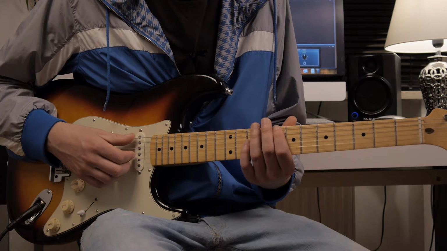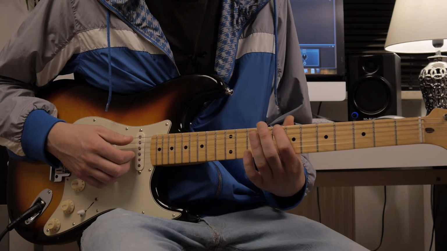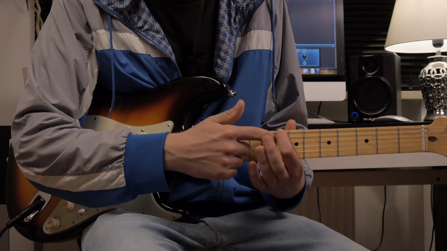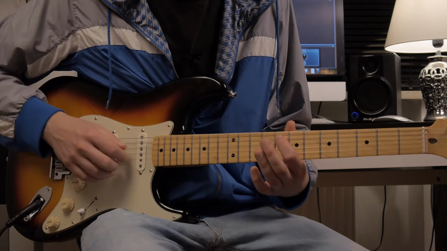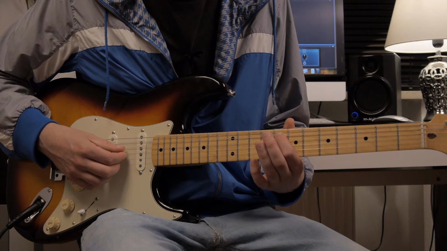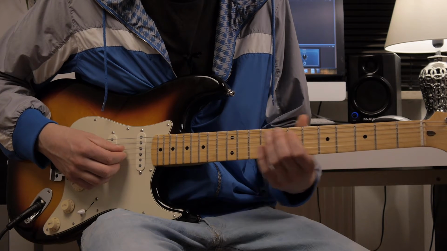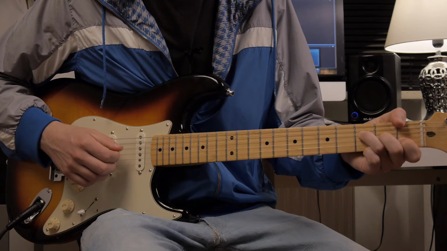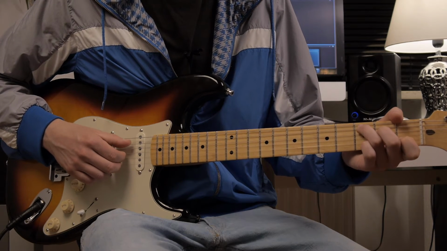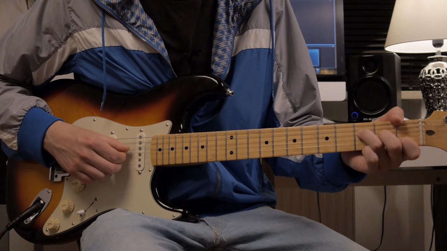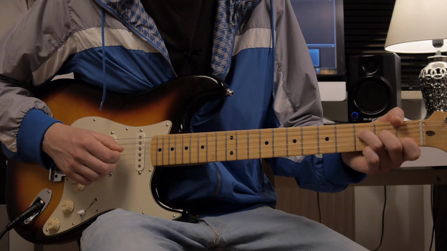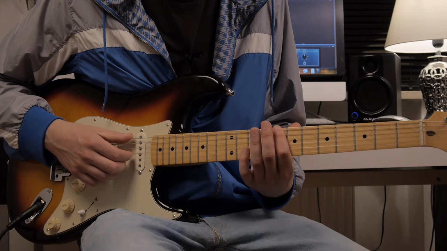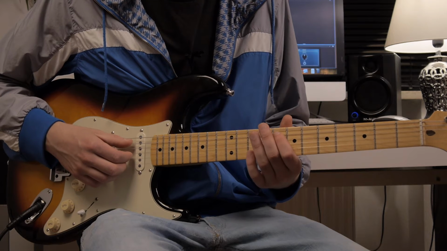The next possible major chord is right under your first chord or your first note, right under on the next string, and that's the note F. So the chords C major and F major are in the key of C major. First chord C, second chord F.